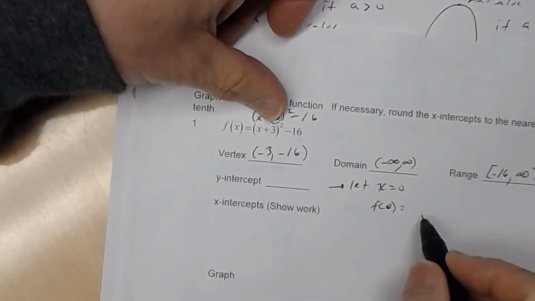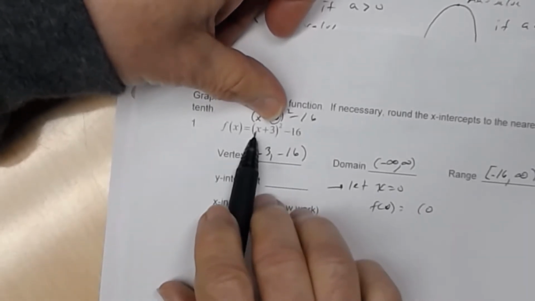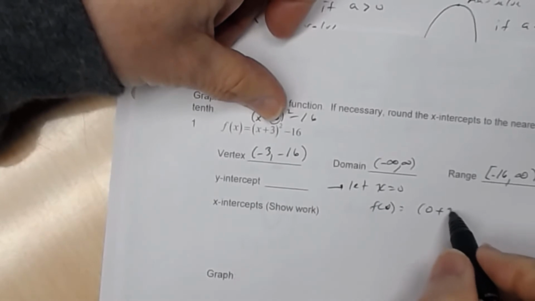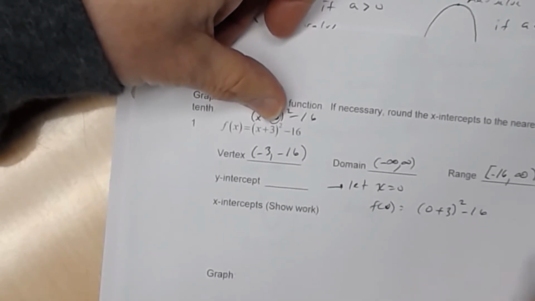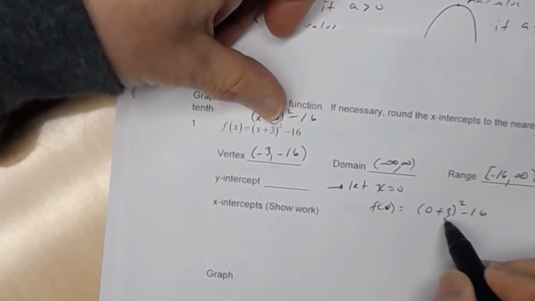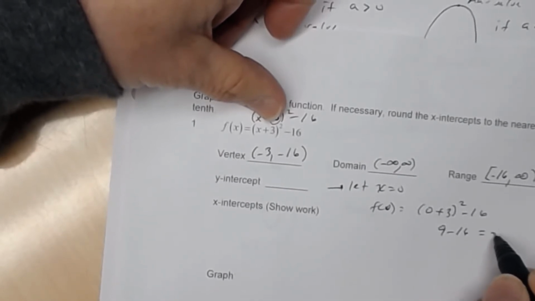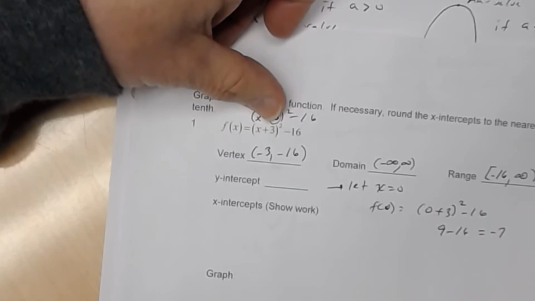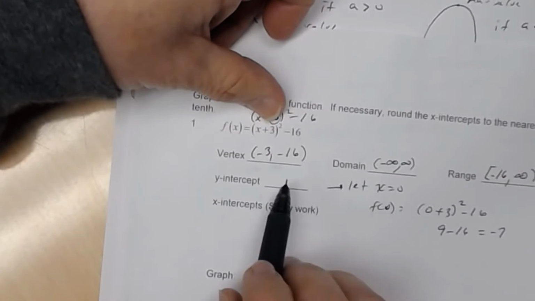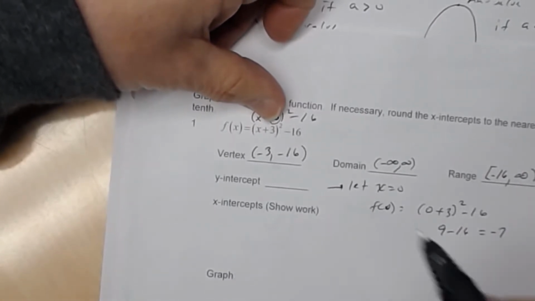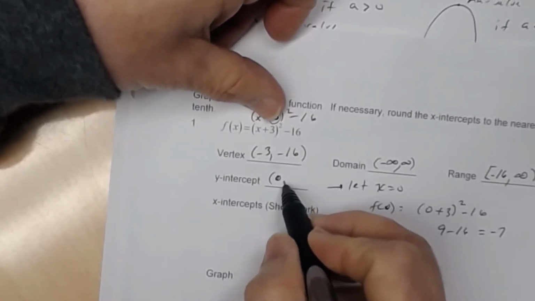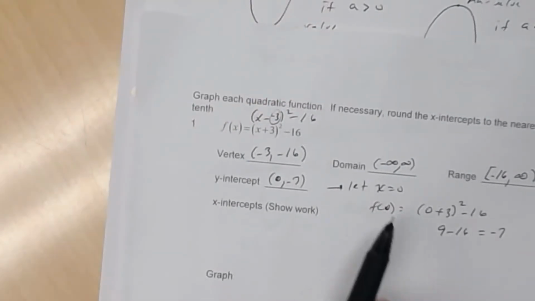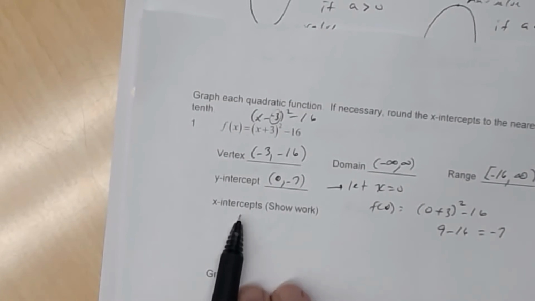So I have 0, because x is 0, plus 3 squared minus 16. And so 0 plus 3 is 3, 3 squared is 9, and 9 minus 16 is -7. So my y-intercept is -7. Now, chances are they're going to ask you to write this as an ordered pair, so let's write it as (0, -7). So x is 0, y is -7. So that's my y-intercept. Now let's go to the x-intercepts.